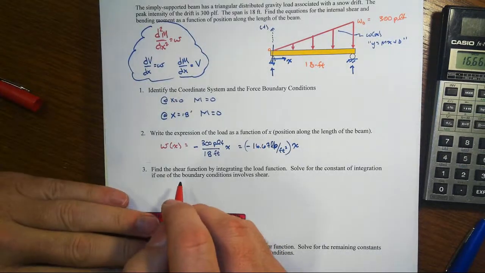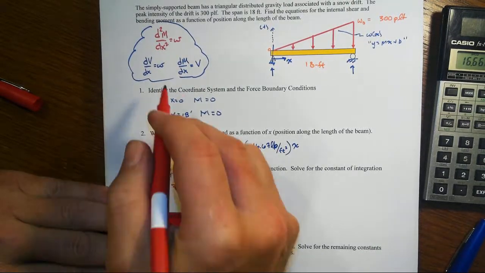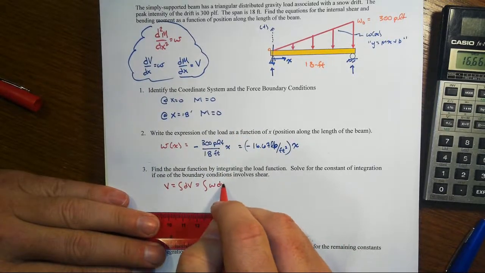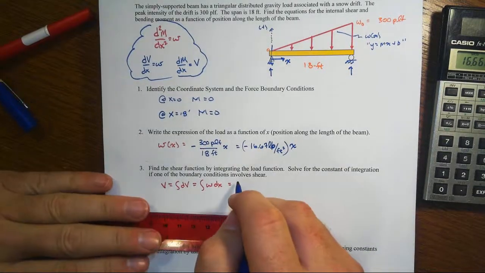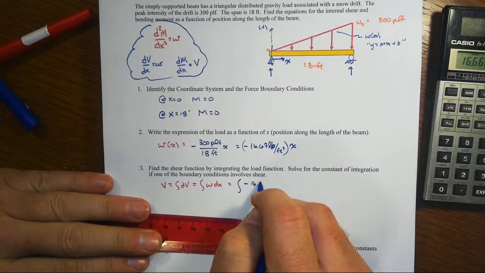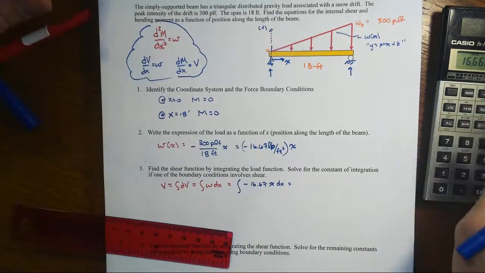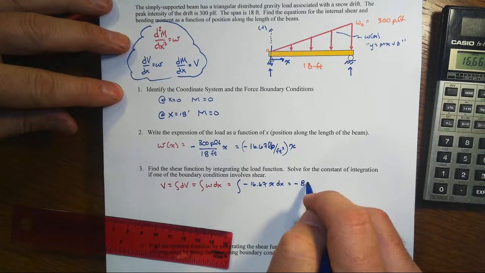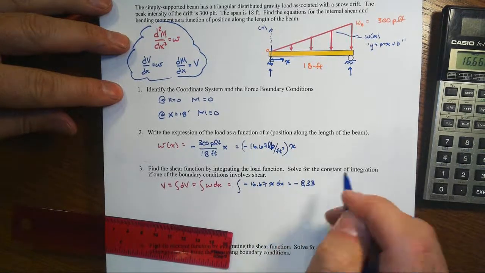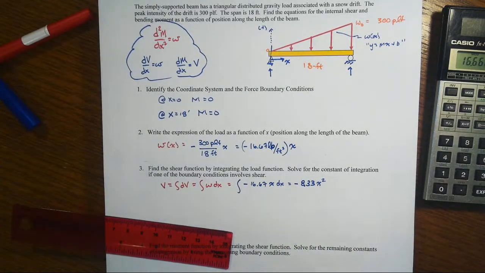So we can go find the shear function, because the shear is the integral of dV, and dV is equal to w times dx. But we just cleverly found out what w was, and that's a function of x. That's minus 16.67 times x, and then of course times dx. So we integrate that, and that will be minus 16.67 divided by 2, or minus 8.333, of course the 3 is repeating, x squared, and that's what most of your calculators will say, and they are wrong. We're missing something: that constant of integration.